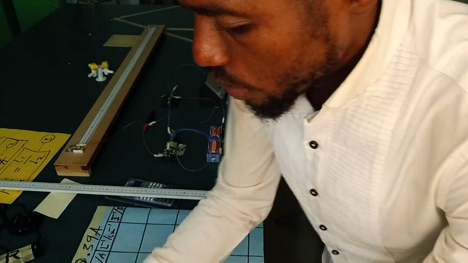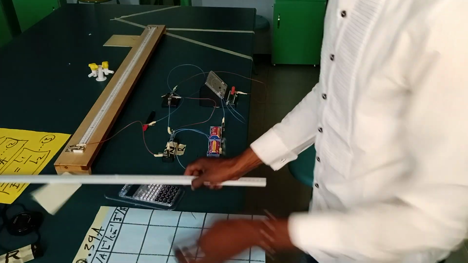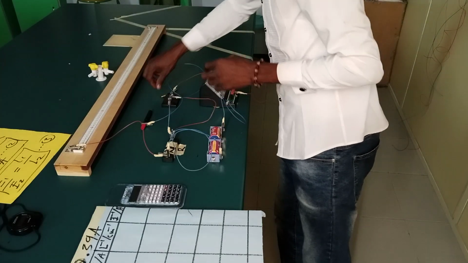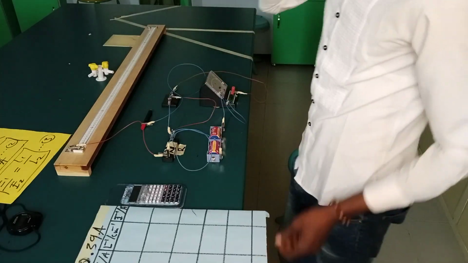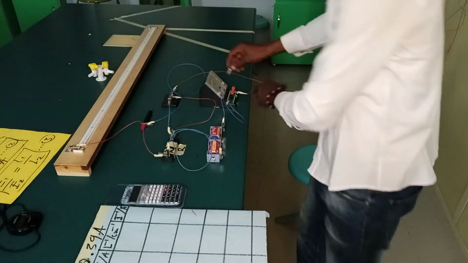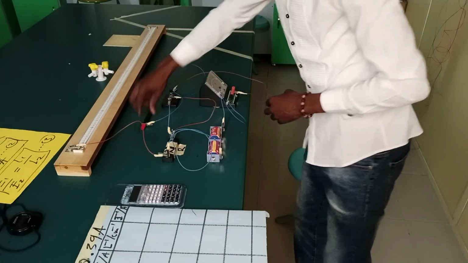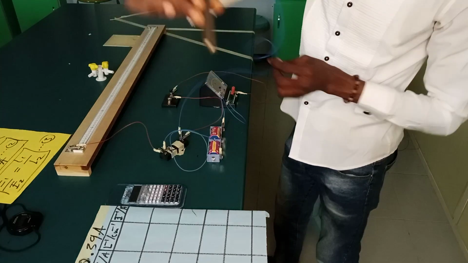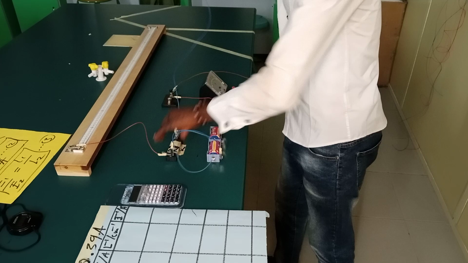Good. The next thing we are going to do right now is to quickly run the experiment proper. I'm not going to waste time. When the length was 20, what was the reading? We now plug in the key and then gently tap this at 20. So let's do it.